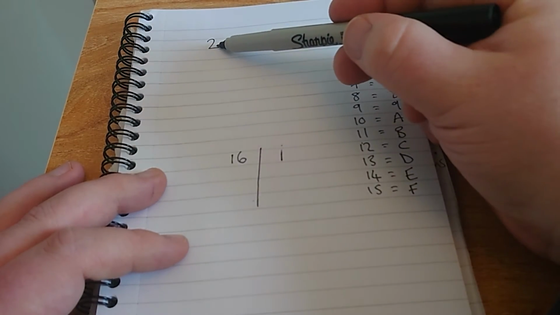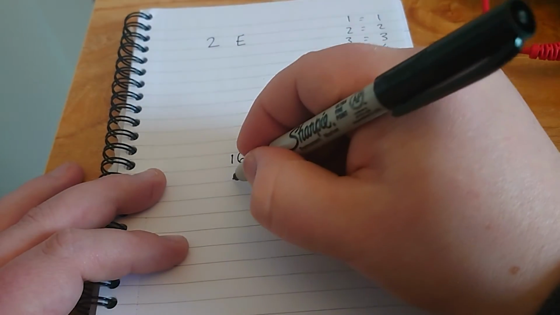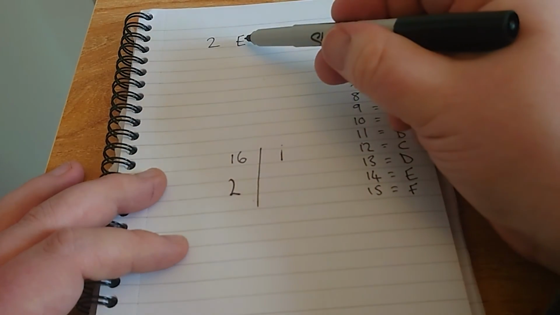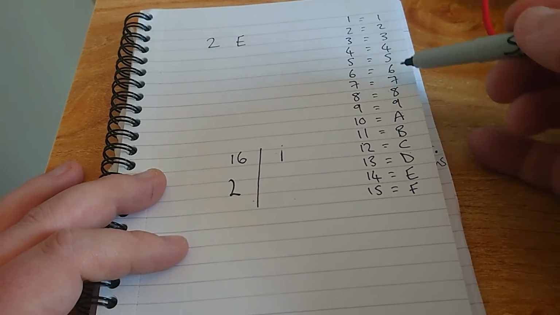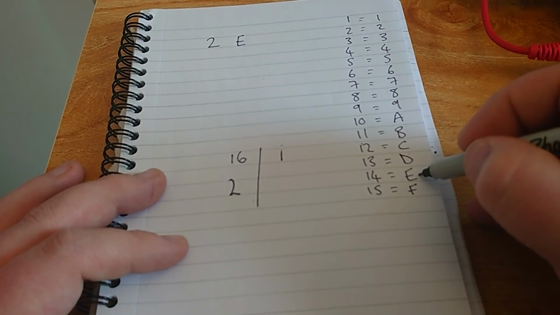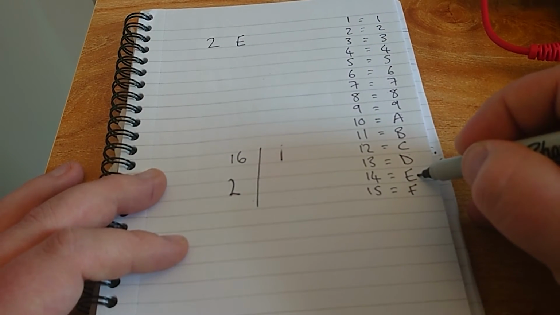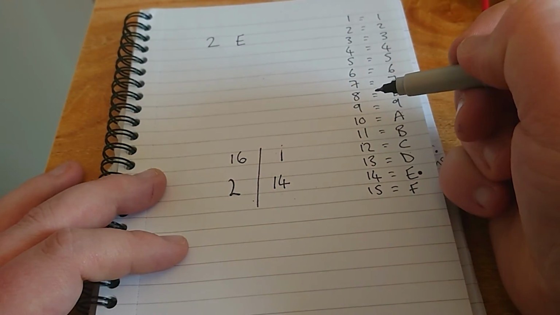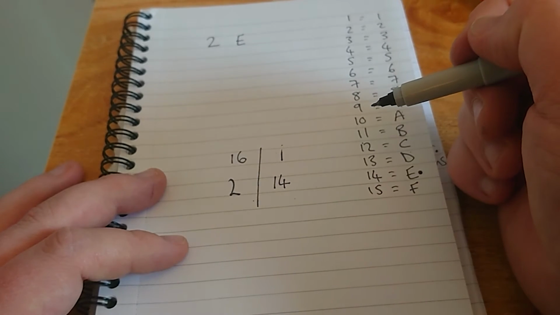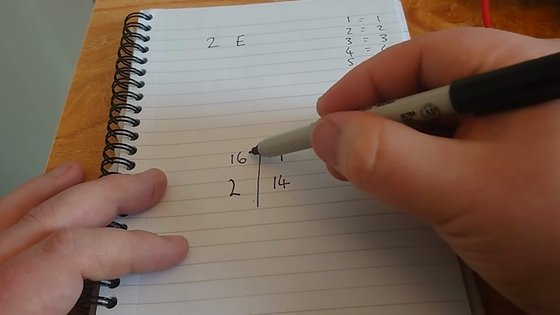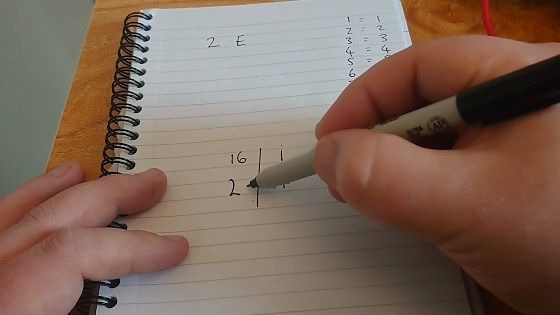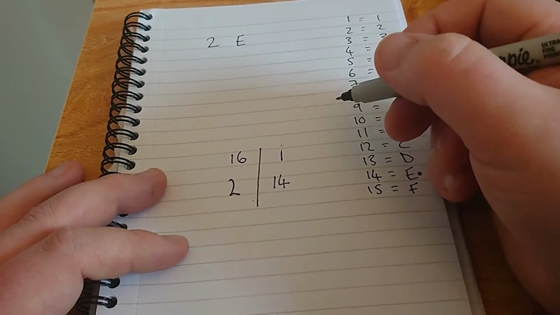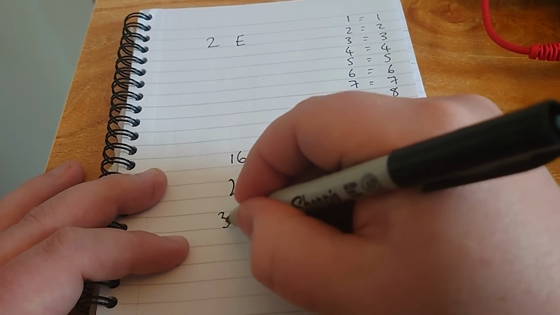And then we need to put this 2 into the 16s, because it's on the left hand side. And then we need to find out what E is in this table. So E is equal to 14. So we're going to put 14 here. Next thing that I want you to do is times 16 by 2. What does that give you? That's right, 32.